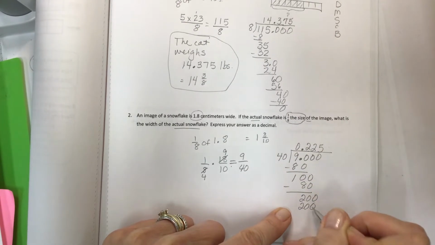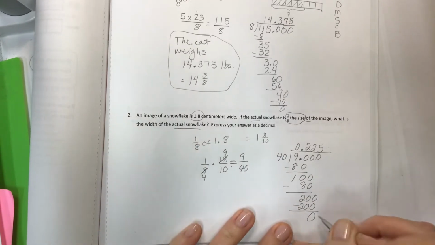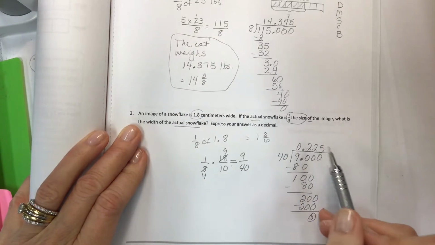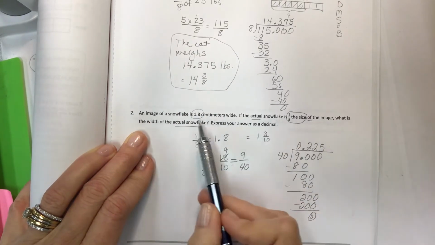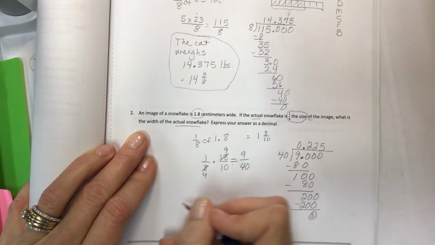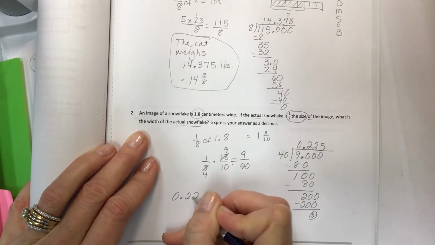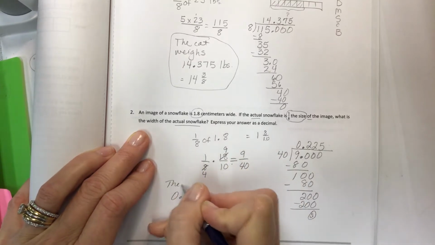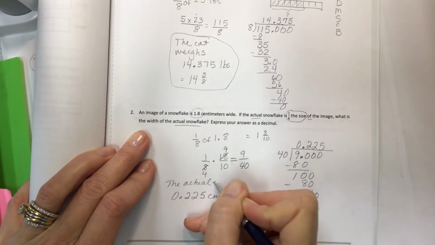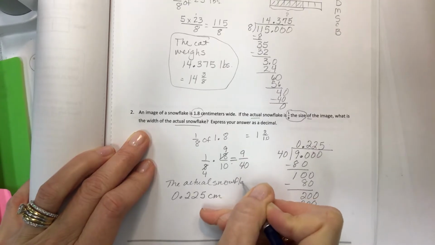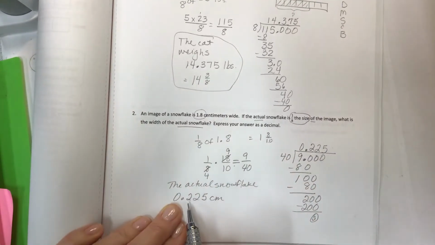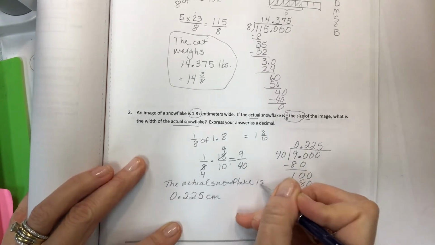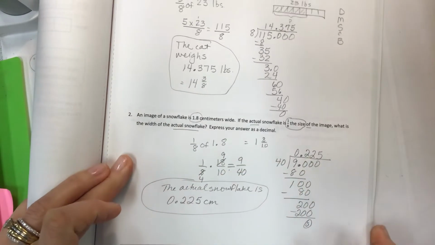Multiply. Finish with the 0. And so we have 225 thousandths, what? Centimeters. And label everything the actual snowflake is. And when you think about it, like that's about right, because they're very, very tiny. Circle, label, move on.